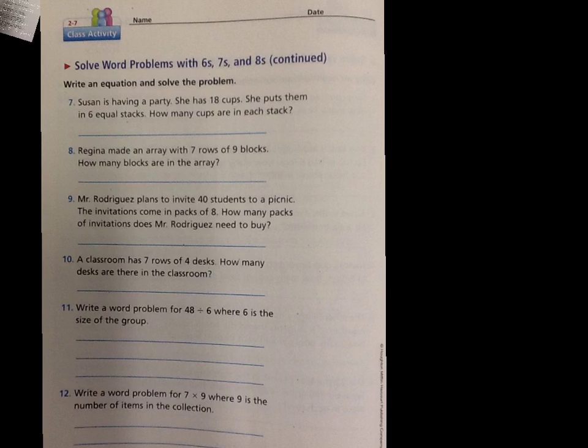It says, write an equation to solve the problem. Susan is having a party. She has 18 cups. She puts them in 6 equal stacks. How many cups are in each stack? Okay, if she has 18, that's your total. That's all the cups she has. She puts them in 6 stacks. So how many cups are in each stack? This is clearly a division problem. Remember, when you have the total already, you're not multiplying because you're going to get some big number, 108. You don't want that. So we're going to do 18 divided by 6 equals C, and C would equal 3 cups.